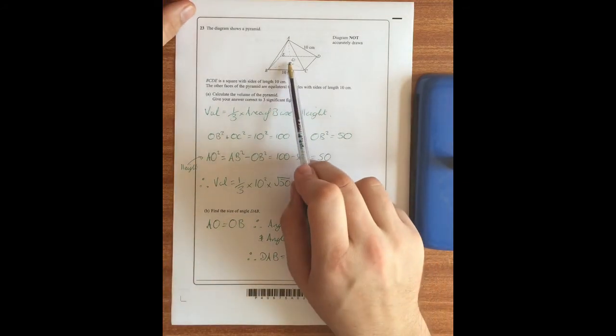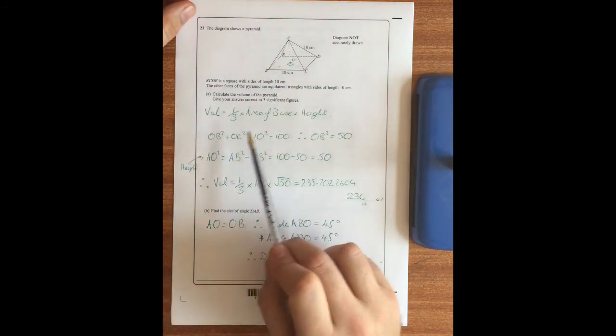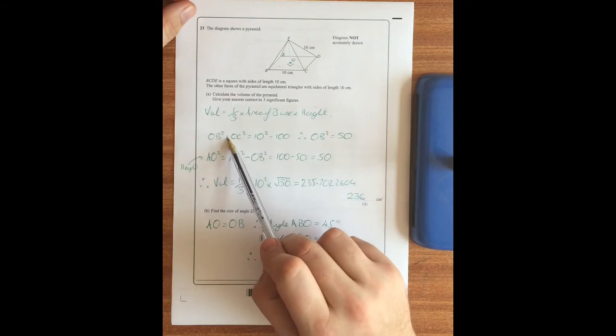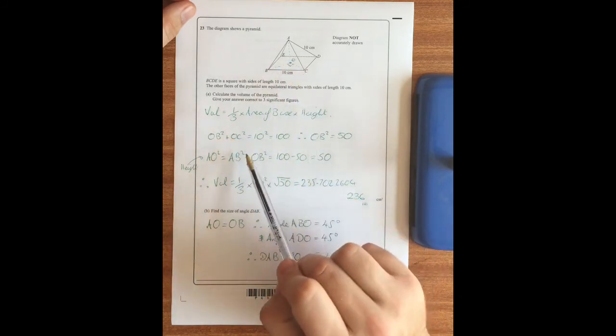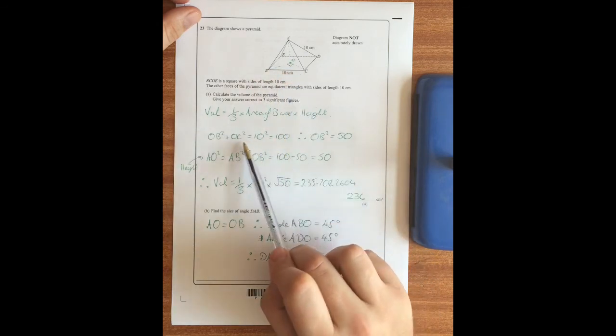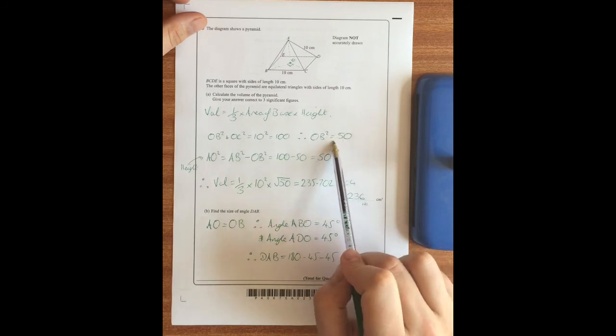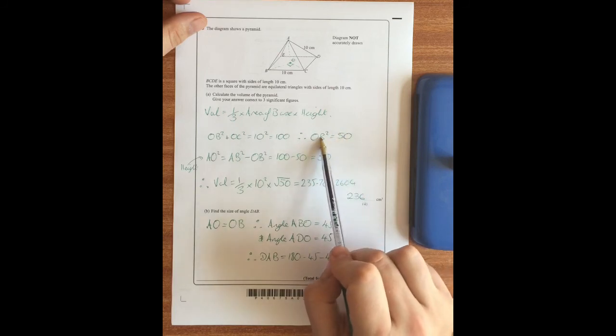I've taken the centre of the square, directly below the apex of the pyramid, to be O. So OB squared plus OC squared gives us 10 squared, using this right angled triangle here. 10 squared is 100, and therefore OB squared must be 50. There's no point square rooting that just yet because we're going to put that into another formula later.